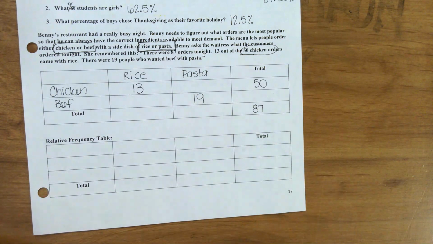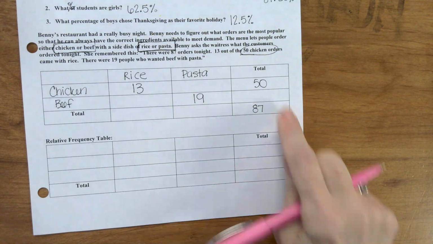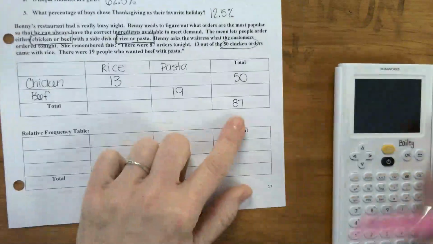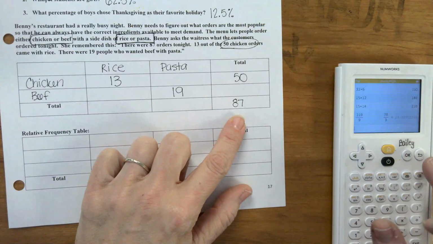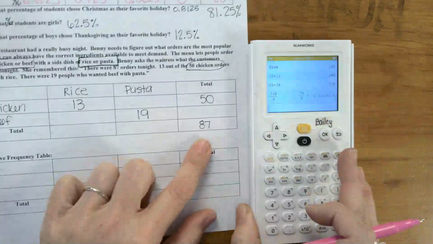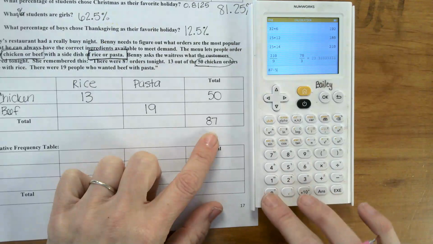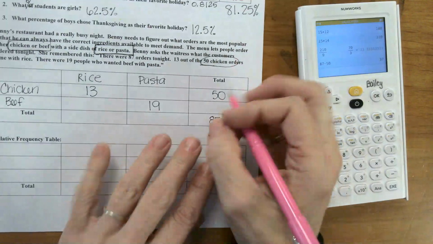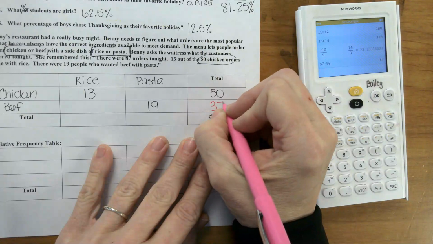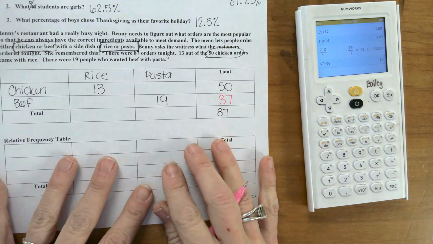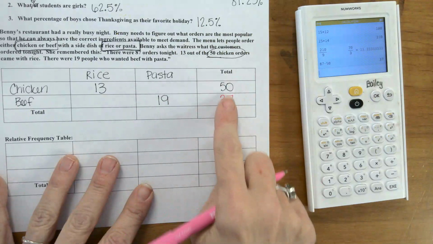Now do you see how we have a bunch of holes? Yeah, we do. Okay, so we work backwards. The easiest thing to do, now you can have your calculator. 87, and I'm going to take away 50, and that tells me that I have 37 beef entrees. Everybody agree with that? Yeah.